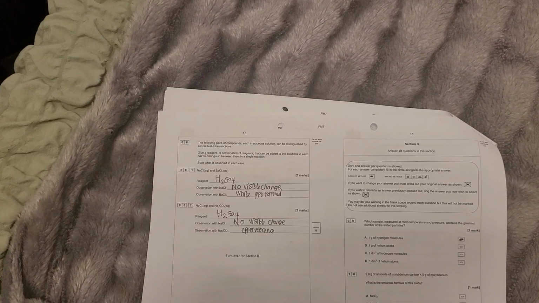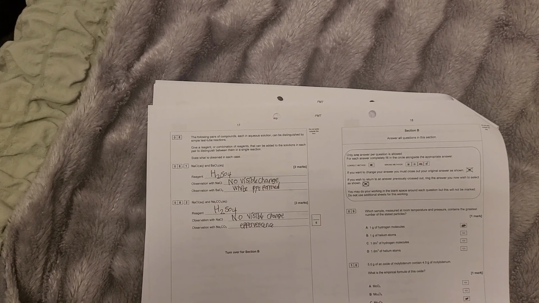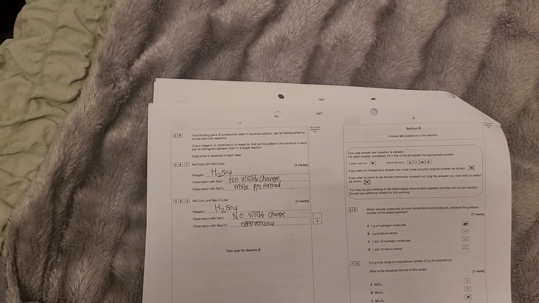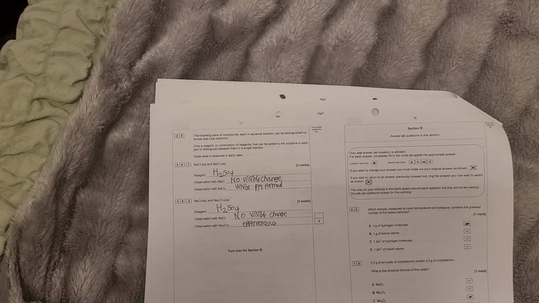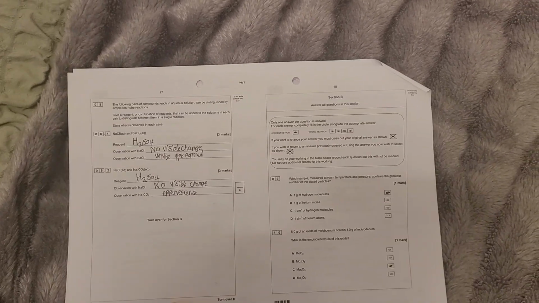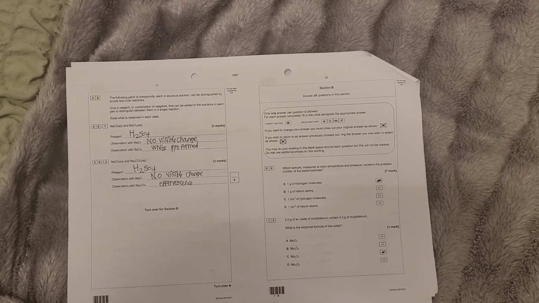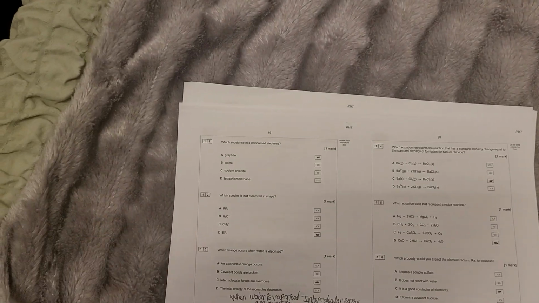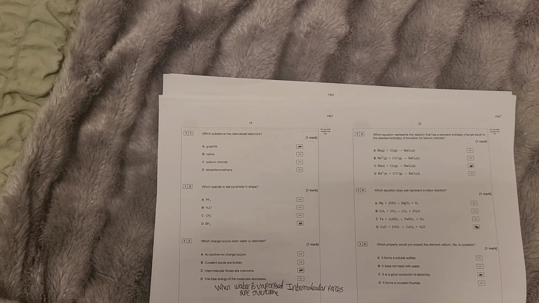State what is observed in each case. Use H2SO4 with NaCl, Na2CO3 and BaCl2. With NaCl, no visible change; with BaCl2, a white precipitate forms; with Na2CO3, effervescence. Which sample measured at room temperature contains the greatest number of stated particles? 1 gram of hydrogen molecules. What is the empirical formula of the oxide? Mo2O3. Which substance has delocalized electrons? Graphite. Which species is not pyramidal in shape? BF3.